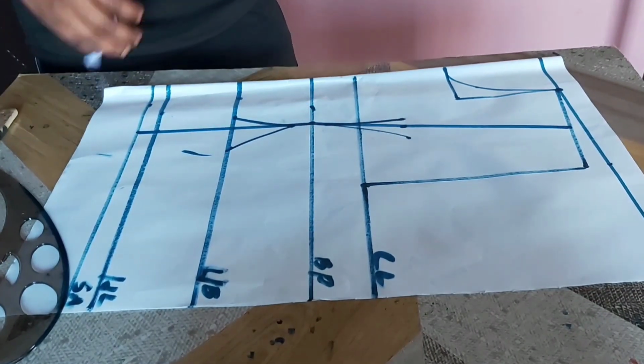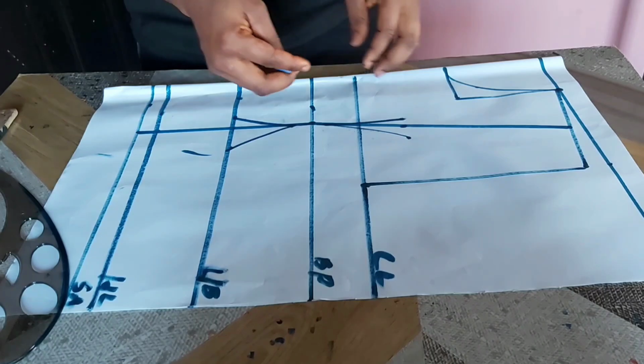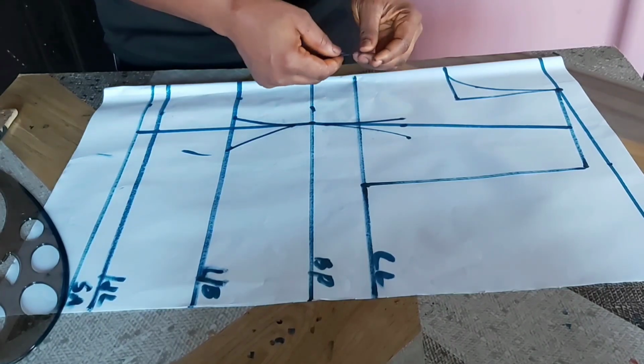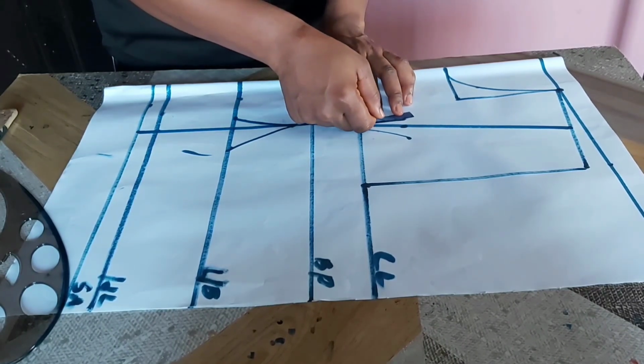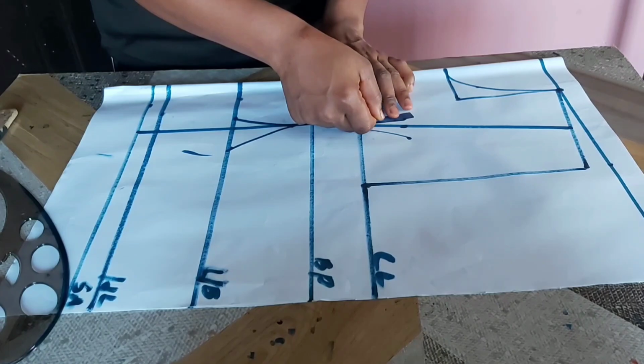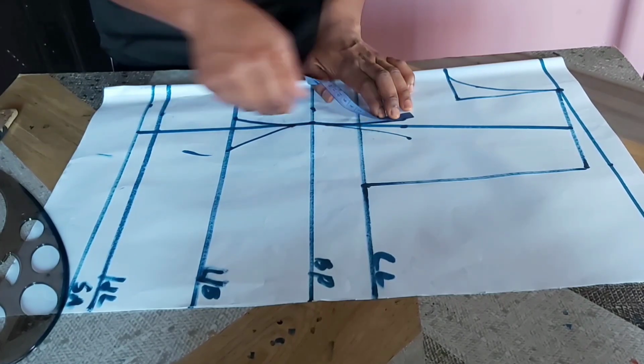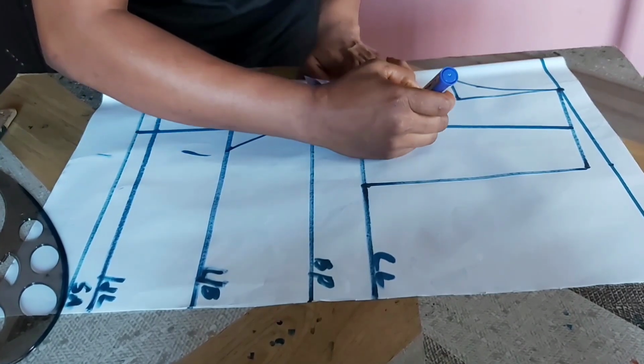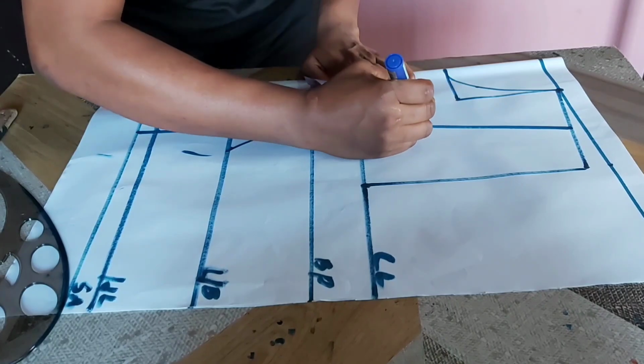Then after measuring, I found out that the cup at the right side is bigger than the one at the left side by about 0.4 inch. So I'm going to extend this one with that 0.4 inch so that they will be equal.